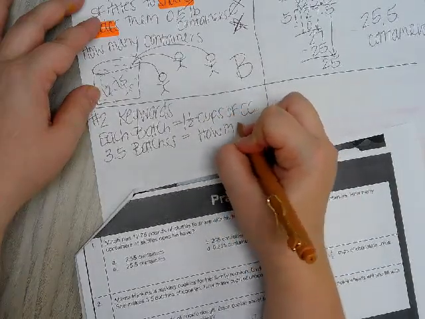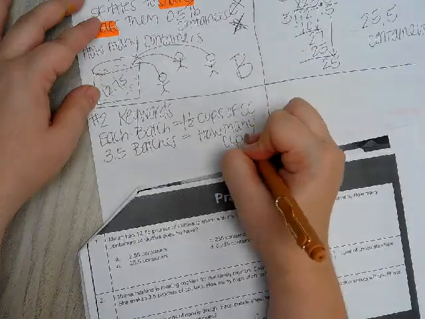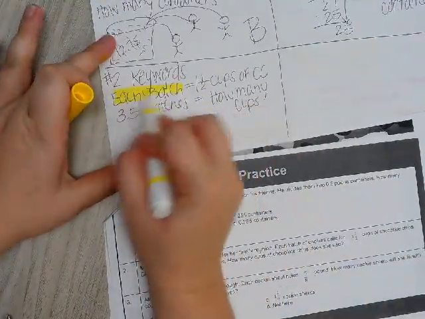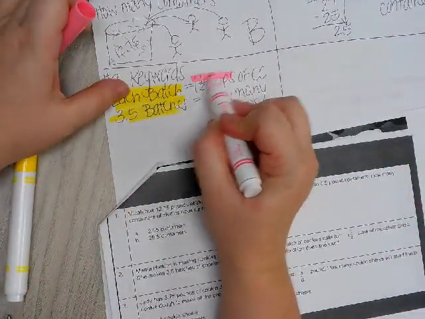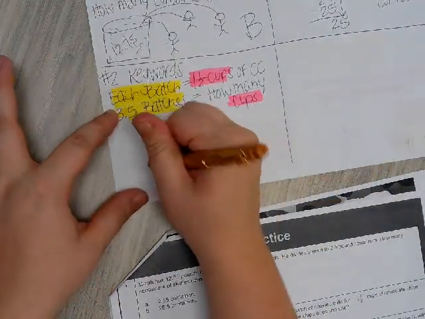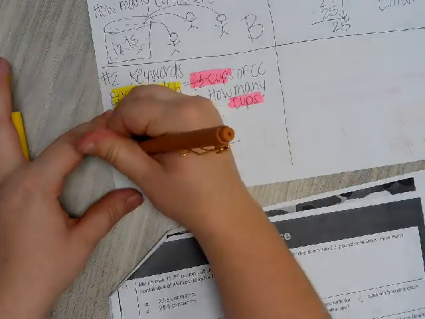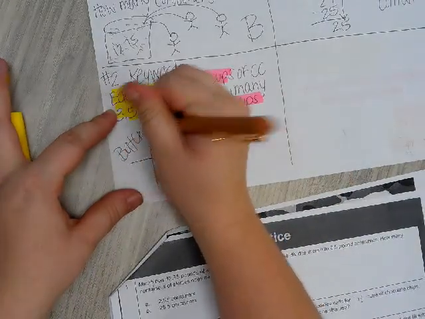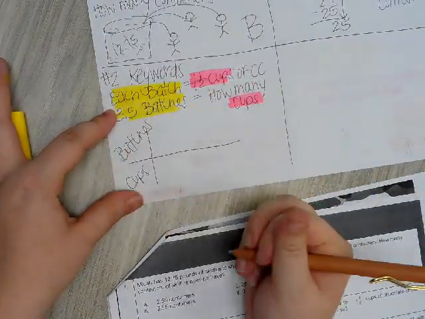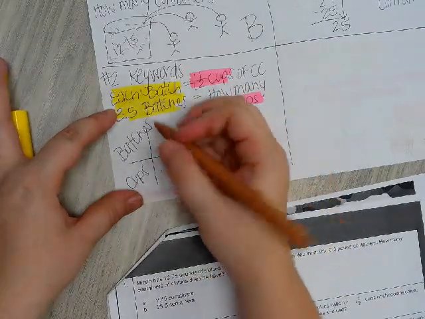So if I notice, I'm comparing two things: batches and cups. So what can I make? I can make a proportion or a ratio table. So I have batches and I have cups. Each batch, that means one batch is 1.5 cups.